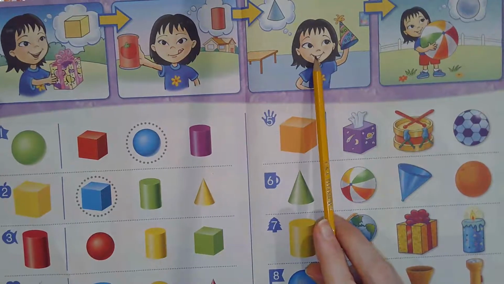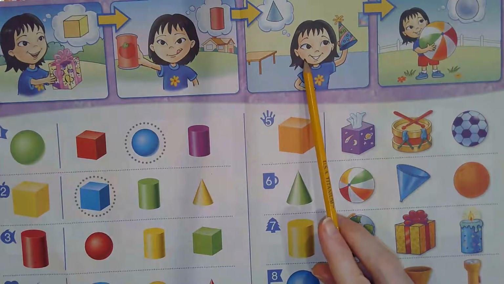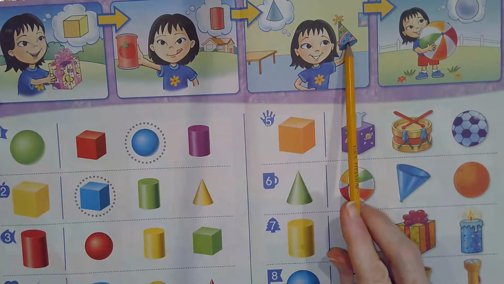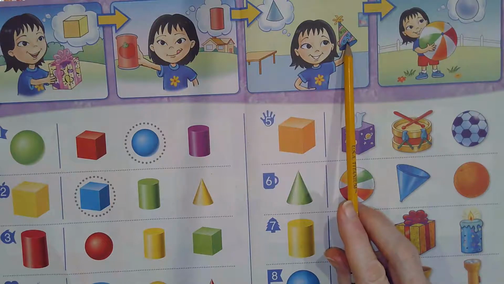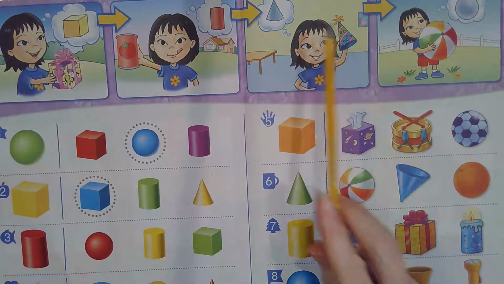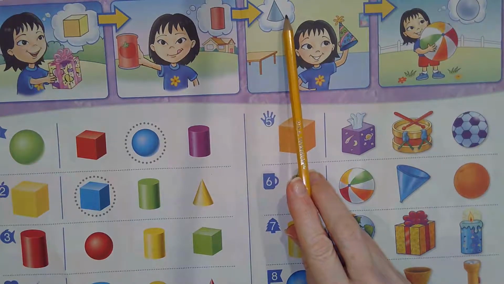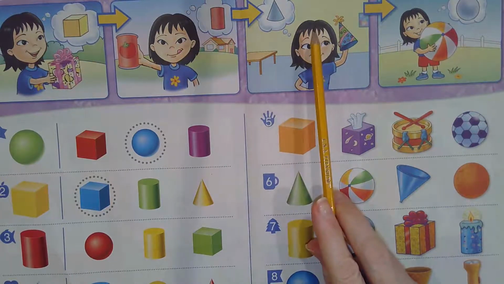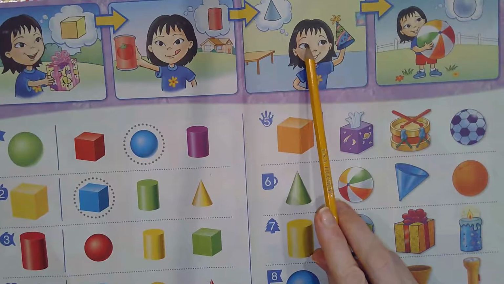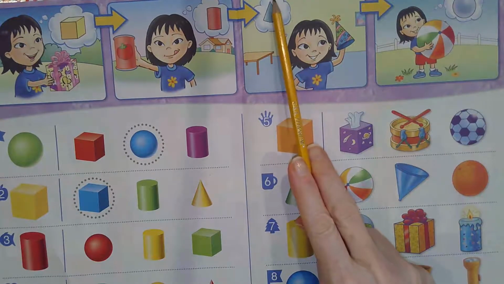Over here, let's look at Lynn. What figure looks like a party hat? Which solid figure? Do you remember what it's called? A cone. Name something with that shape. Maybe an ice cream cone or a spinning toy top that you spin on this corner here.